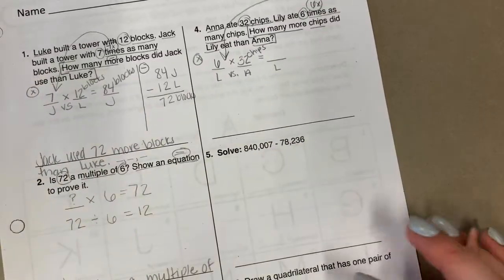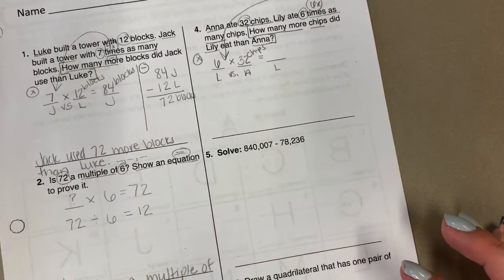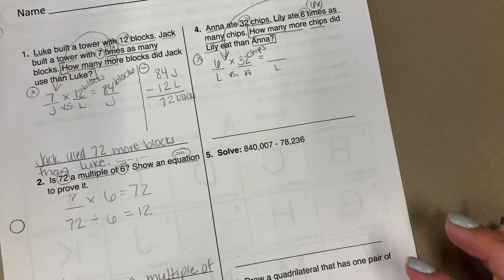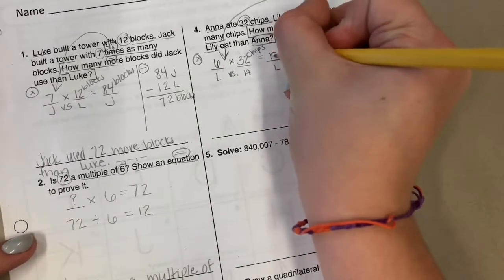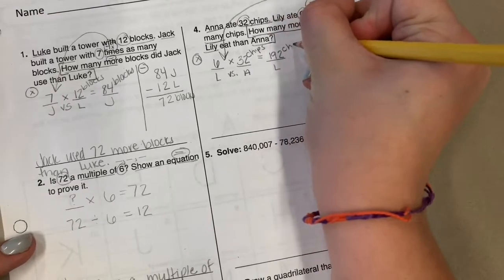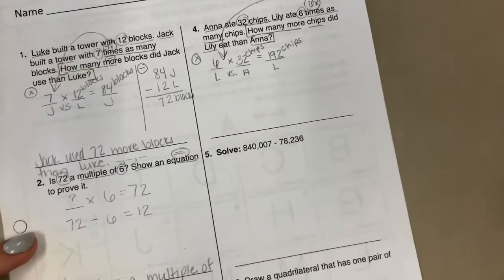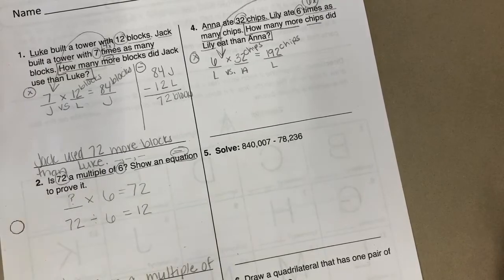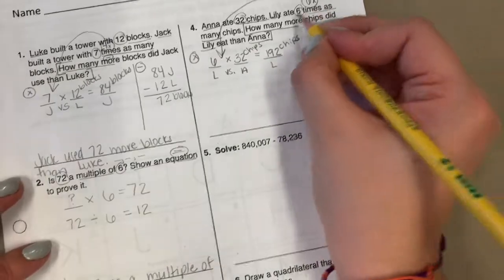Plug it into your calculator. 6 times 32 equals Lily ate 192 chips.